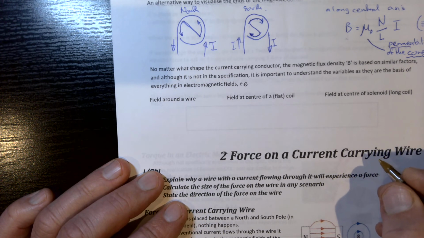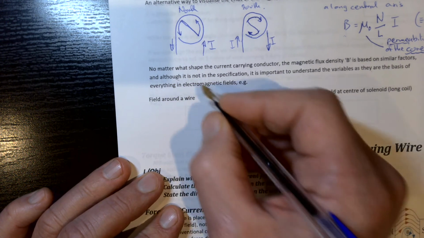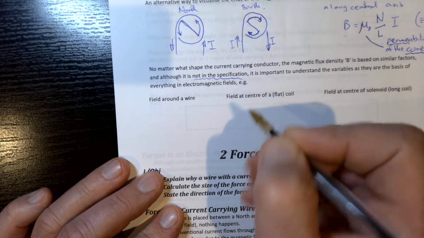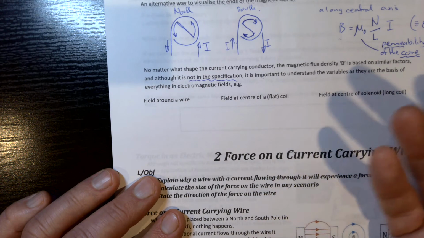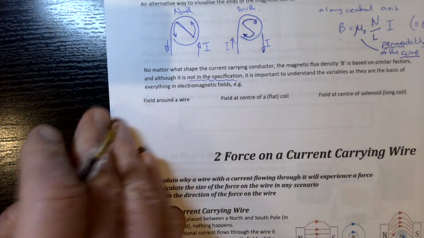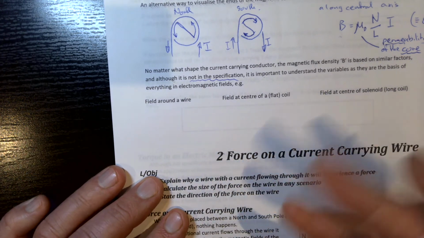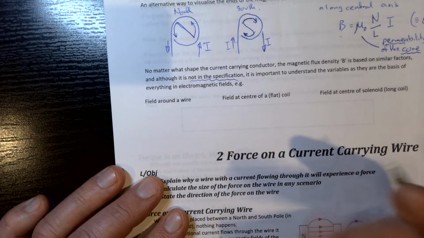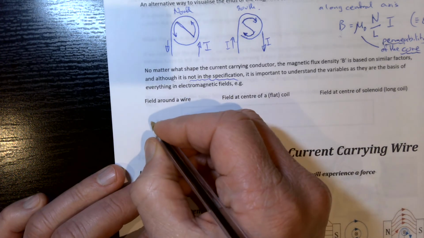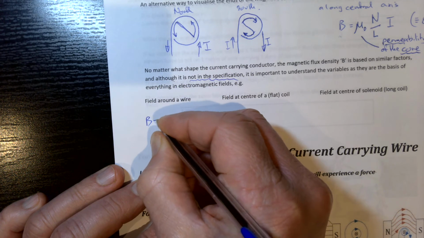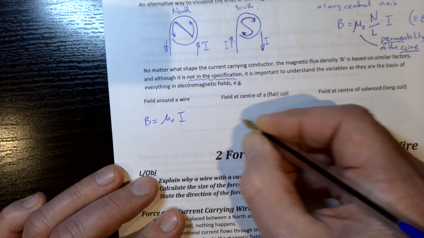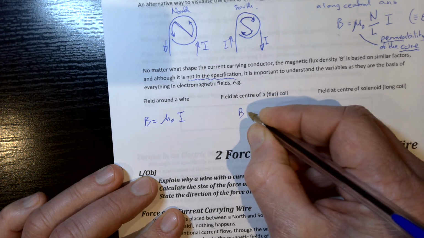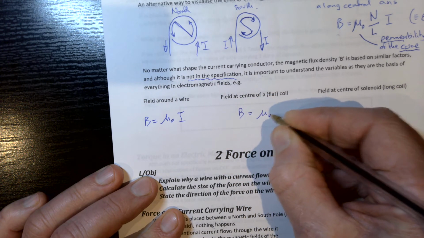Now, I should just point out it's not in the spec, the equations aren't in the data book, but the ideas are really important for you to use in descriptions. So when you're describing something, that's really important. That B is always going to be featuring those. It doesn't matter on the shape of the coil.